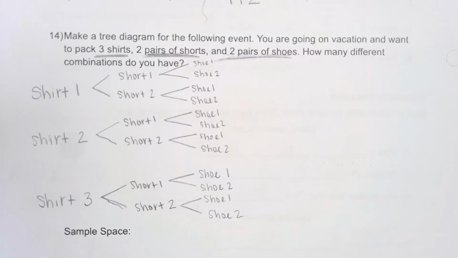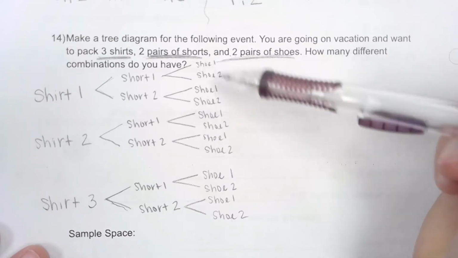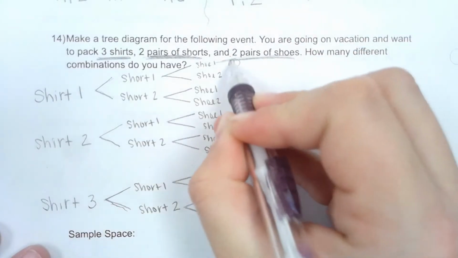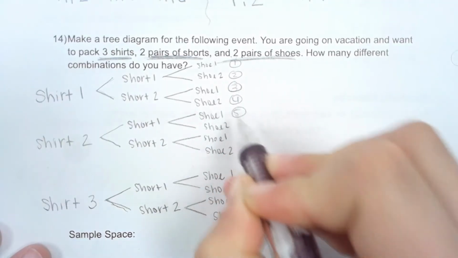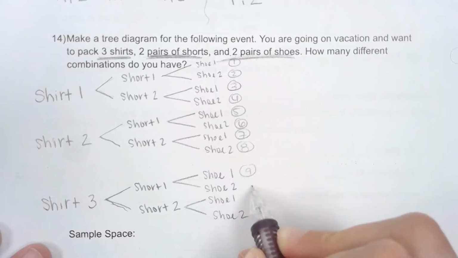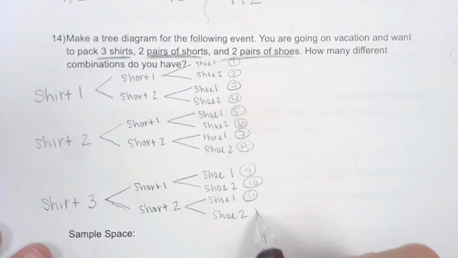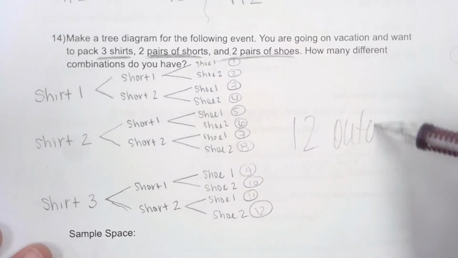So when you get done, to figure out how many different combinations you have, you just count your last column. So we have 1, 2, 3, 4, 5, 6, 7, 8, 9, 10, 11, and 12. So we have 12 different outcomes possible for outfits.